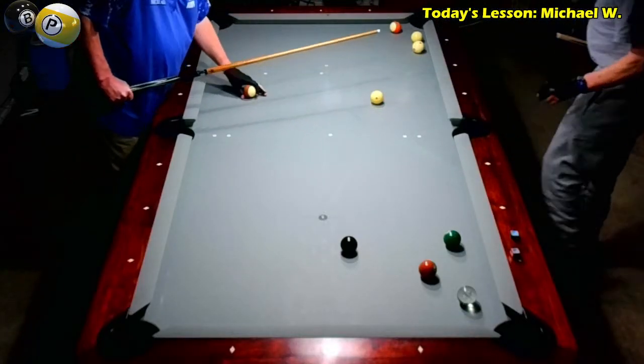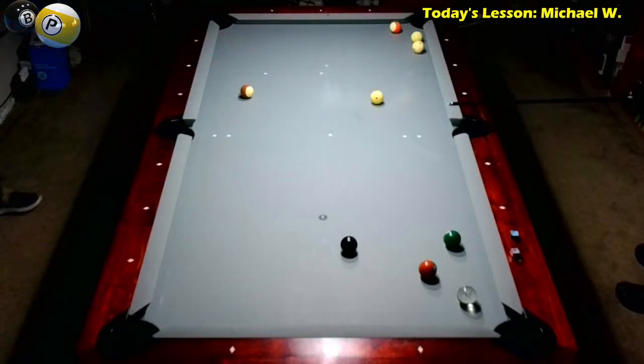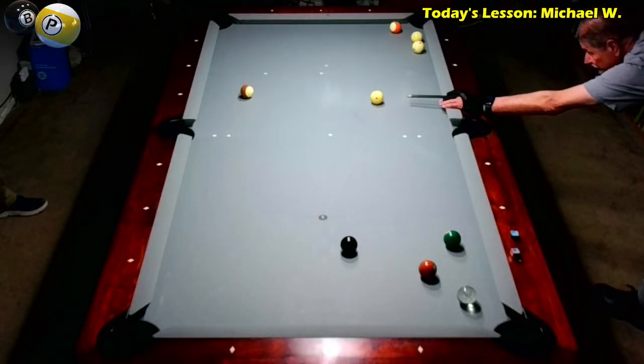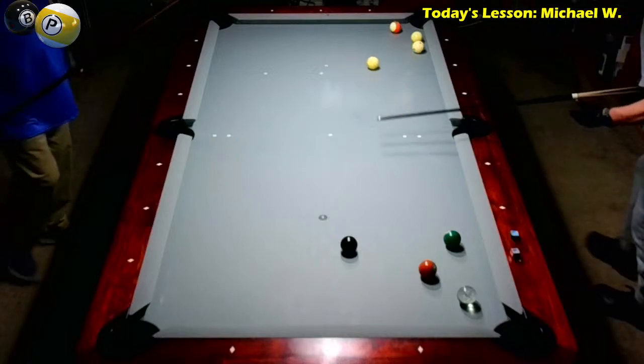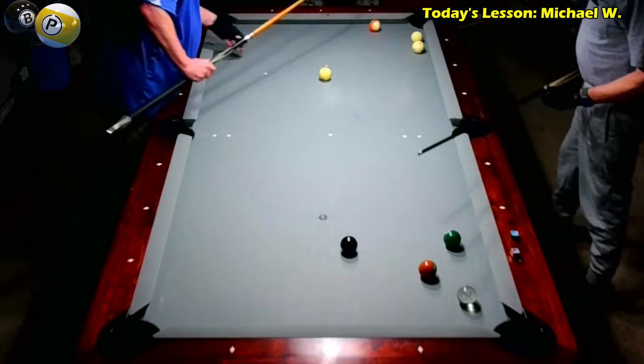And just remember that your harder shots, especially on these cuts, are going to straighten the ball out a little bit. So maybe not quite so hard. Yeah, that was a little bit on the high end. There you go. See how good that delivery feels?